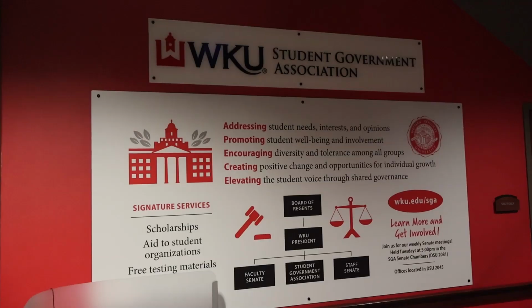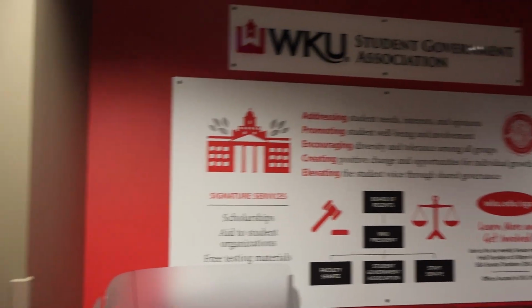Well, the sign says aid to student organizations. Let's see if we can get some of that. I think this is the door. All right. Hey, could I get some aid for my student organization?